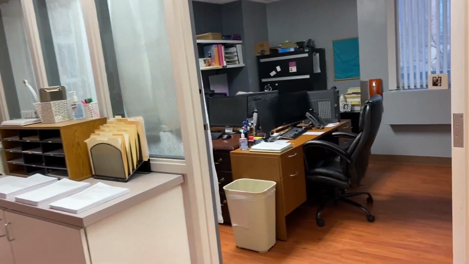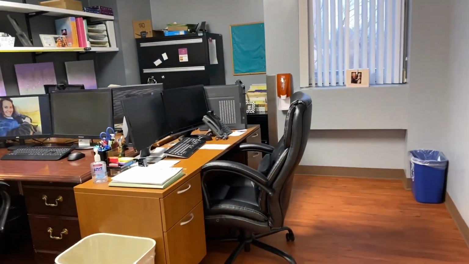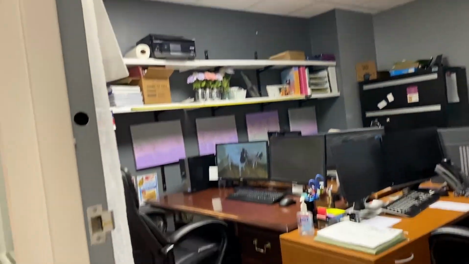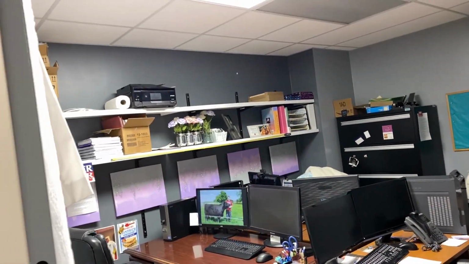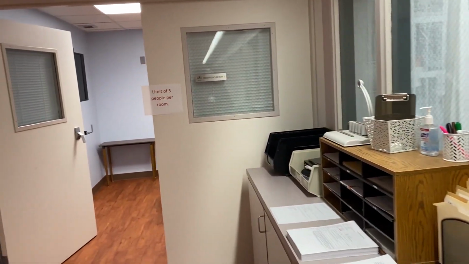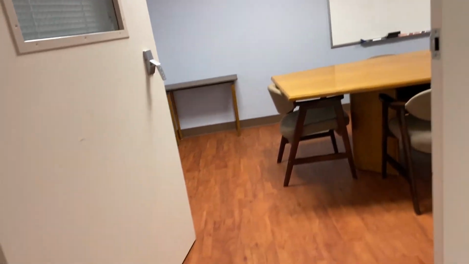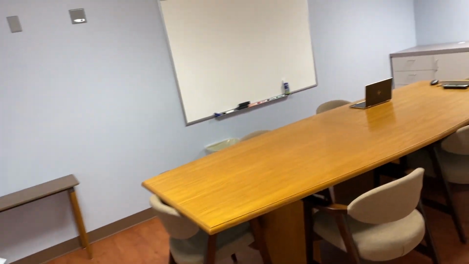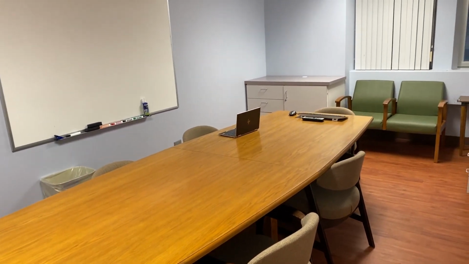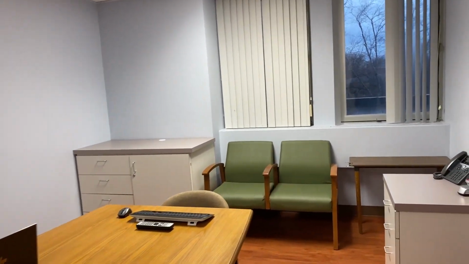Another one of the offices, I call this room the bullpen. This houses two of our clinical simulation specialists and our simulation coordinator, and they share that space. It's a little harder with the COVID thing. We've been trying to keep everyone more spread out. Office space is a little bit of a challenge for us.